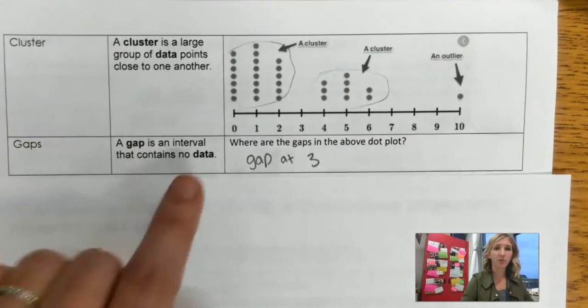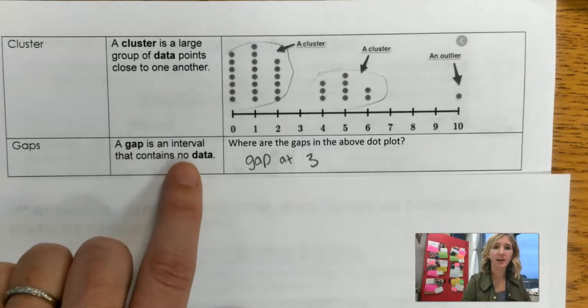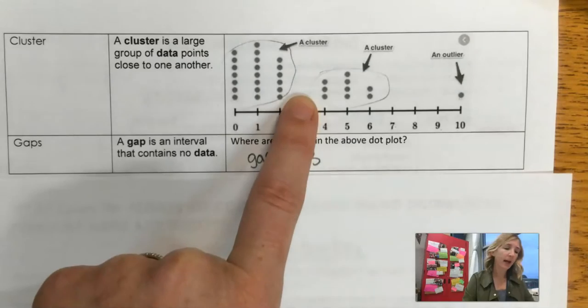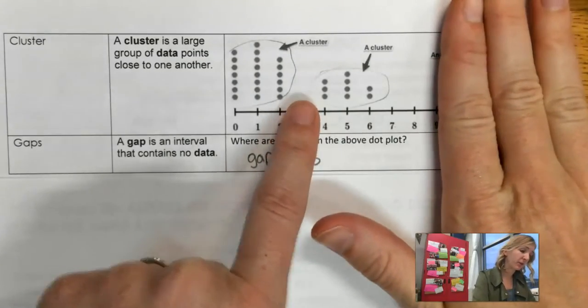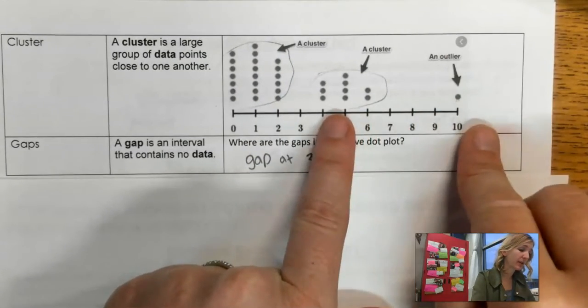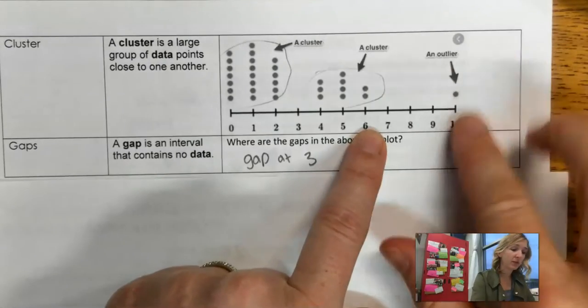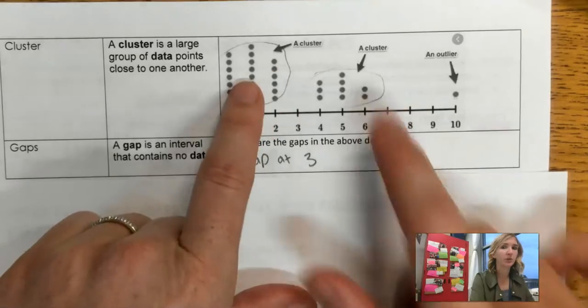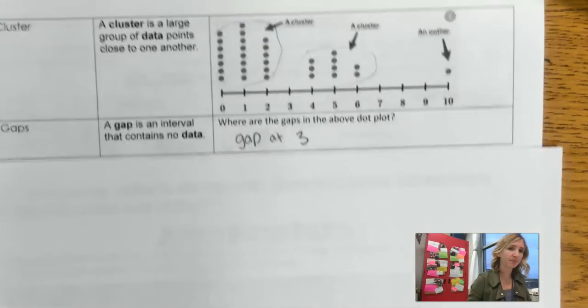All right, gaps. A gap is an interval that contains no data. I'm going to say that I have a gap at 3 here. Again, the outlier is something different. So I don't really have a gap of data in between 6 and 10 just because this is just one outlier. I have 2 clusters and a gap is in between a cluster. So I have a gap at 3.